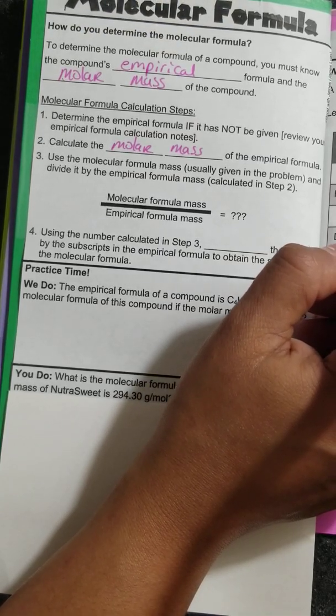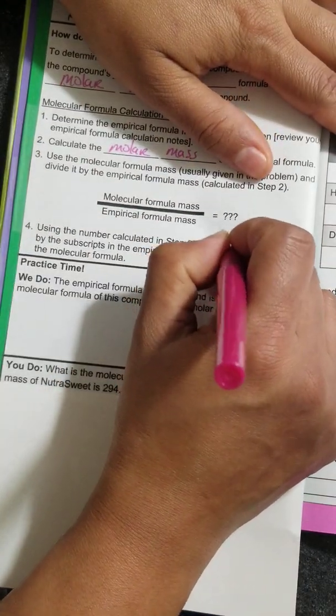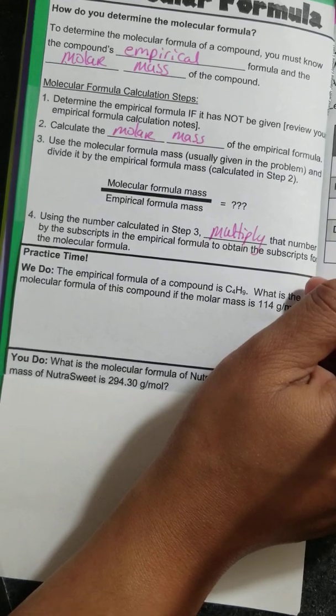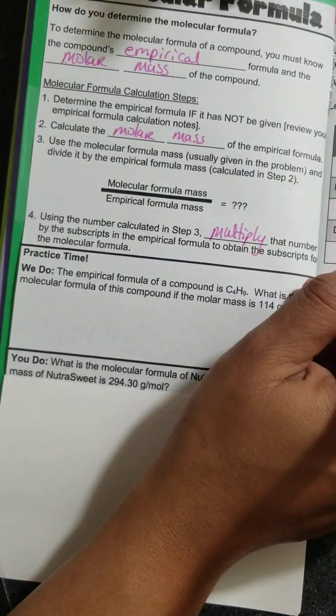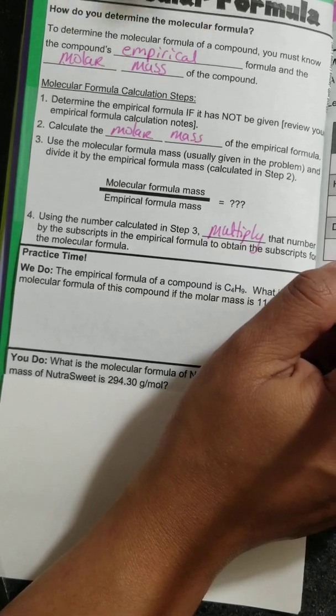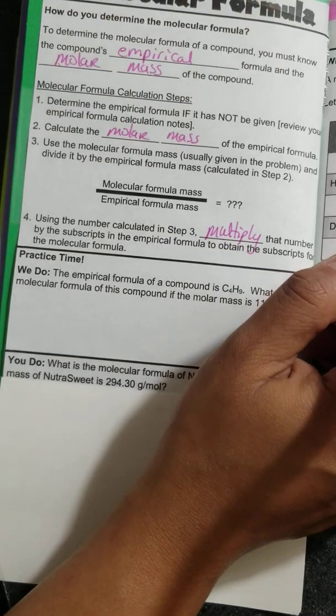Okay, so that way you can get that number. Then you're going to multiply that number by the empirical formula subscript that they gave you. So if it's a 1, then you just multiply by 1. But if it's a 2, then you multiply by 2. So you get that 2 times whatever number.